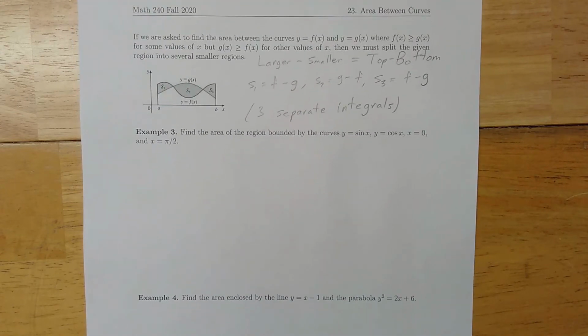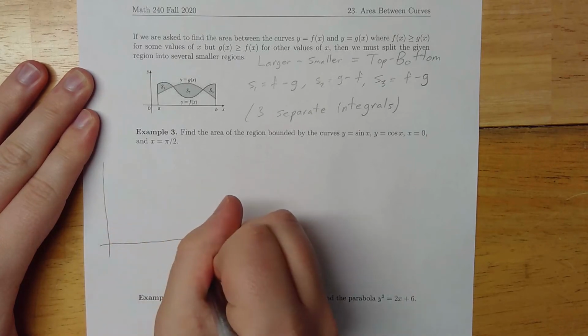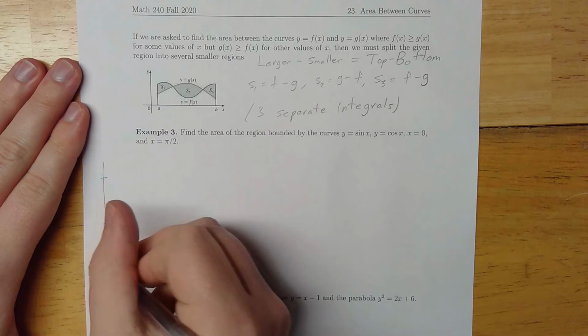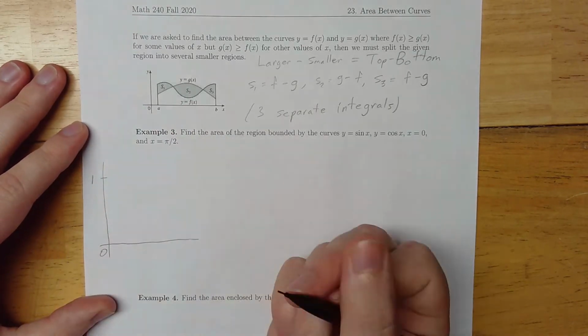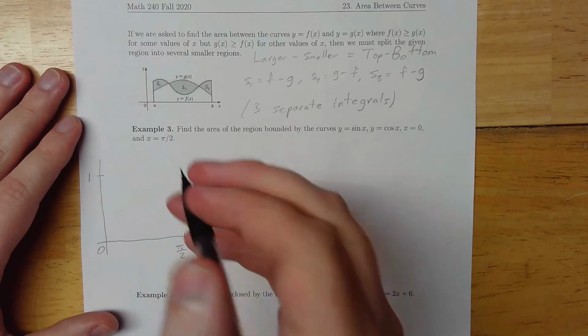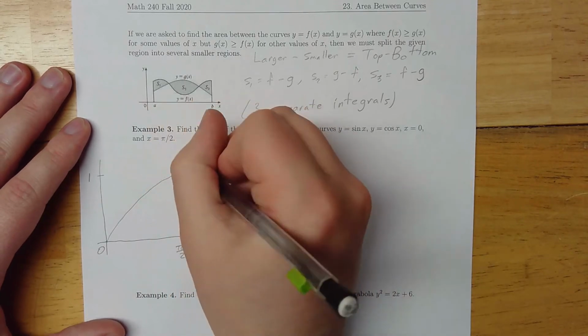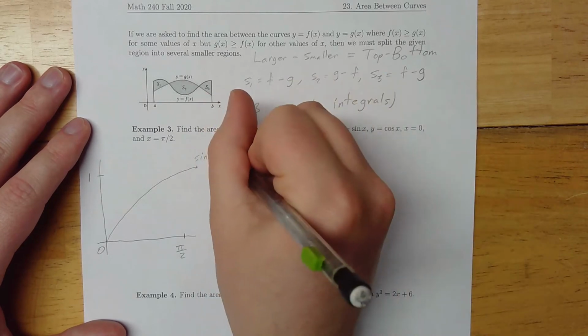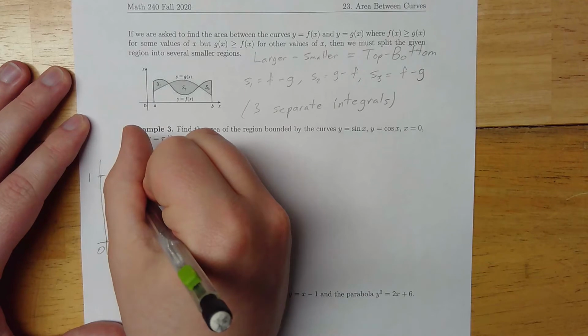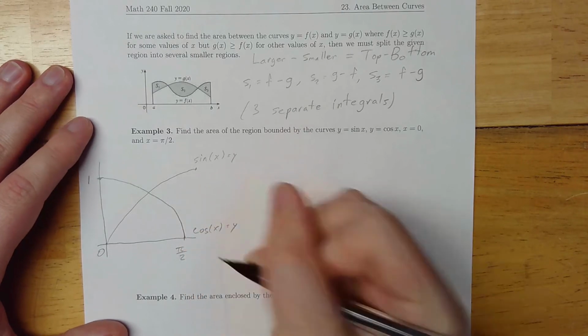So say we wanted to find the area of the region bounded by the curves sine x and cosine of x on the interval of 0 to pi over 2. When we look at 0 to pi over 2, recall that cosine of 0 is 1 and sine of 0 is 0. But when we get to pi over 2, they switch roles. So we start sine at 0, and it becomes 1 at pi over 2. So this is our sine of x. And we start at 1, and then we go to 0 at pi over 2, and this is y equals cosine of x.